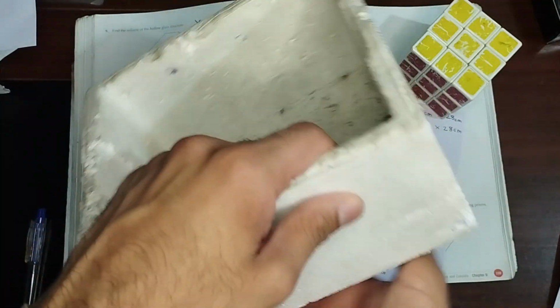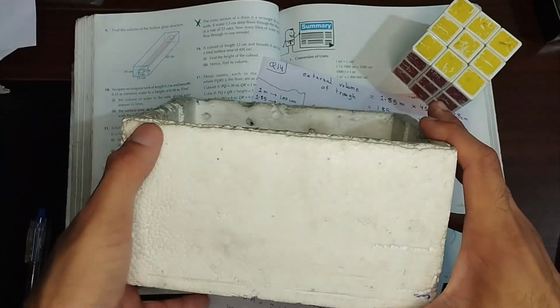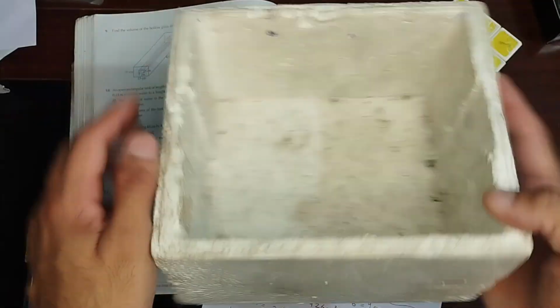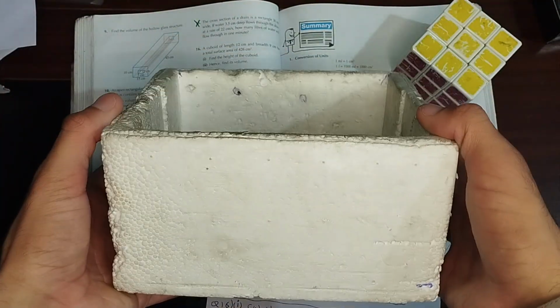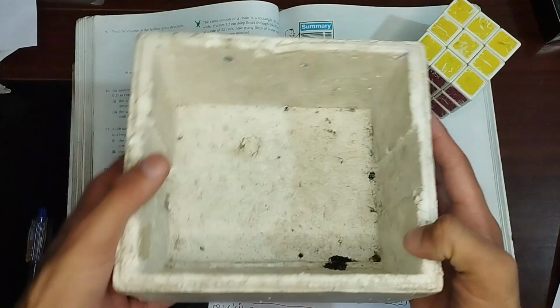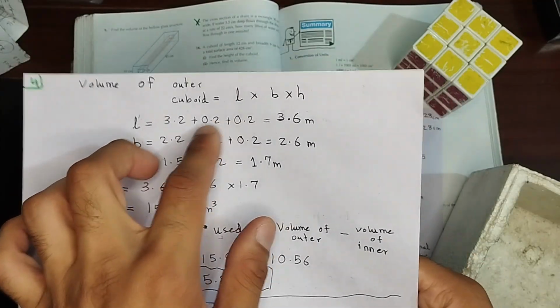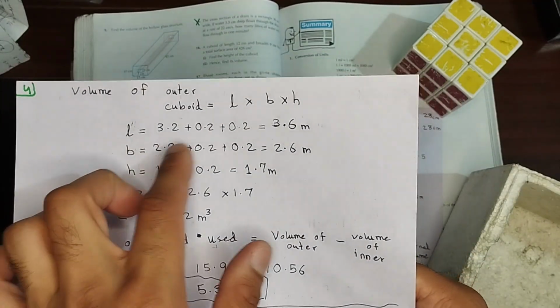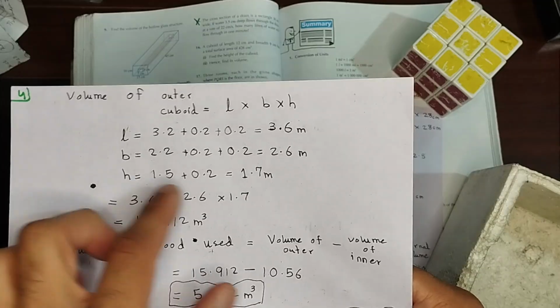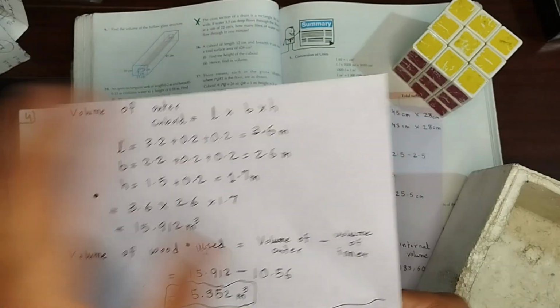We didn't know the outer cuboid's dimensions in question number 8. In this question, they have mentioned externally. Externally means we know the outer dimensions, but we don't know the inner dimensions. So in that question, if you recall correctly, the length that was given to us, we added the thickness 2 times with it. The breadth that was given to us, we added the thickness 2 times with it, and the height that was given to us, we added the thickness 1 time with it, right? Because it's open-ended. That's what we did in question number 8.